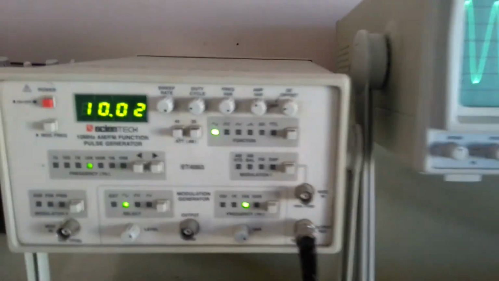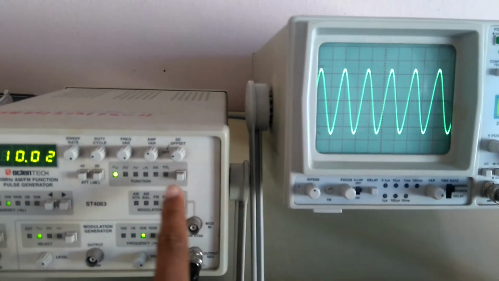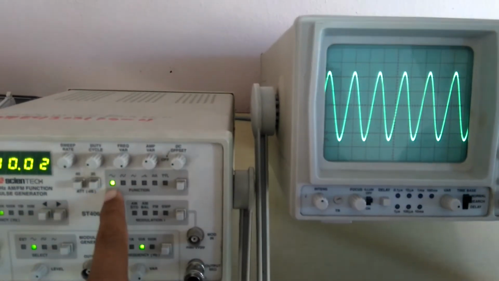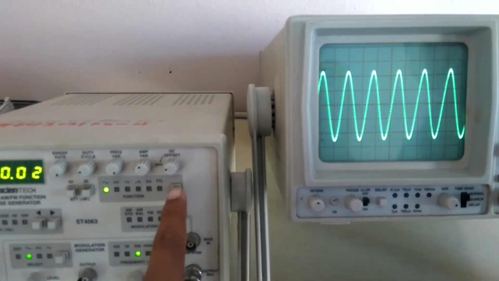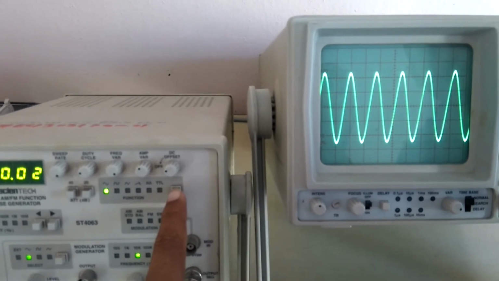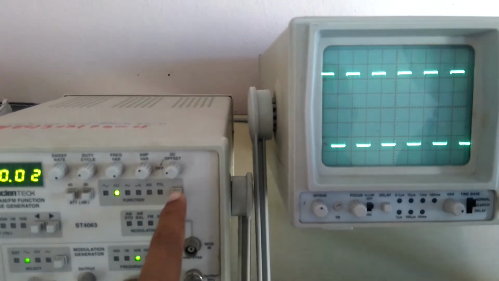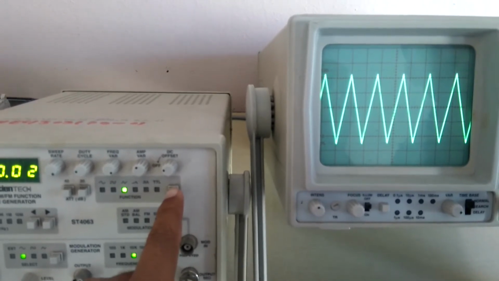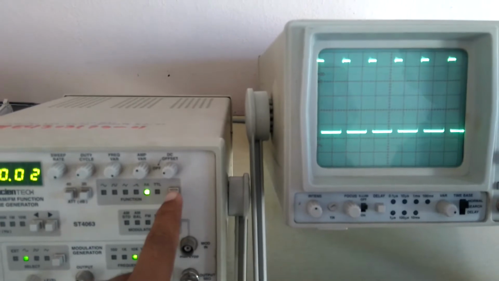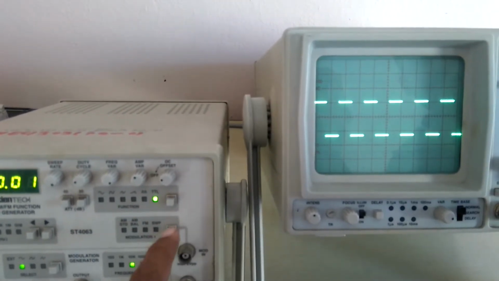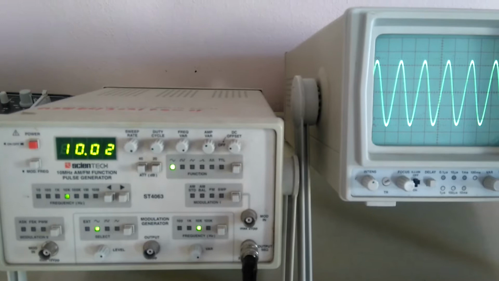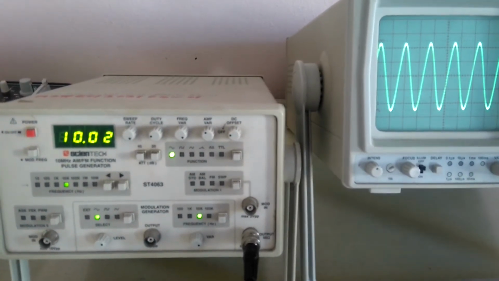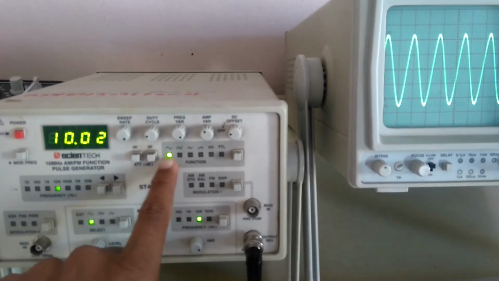Here you can see that this is the sine waveform. This is the button for selecting the form of the wave. This is right now on the sine waveform. We have different types of waveforms. For example, by clicking this button, this is the square waveform, and this is a triangular waveform. This is the sawtooth waveform, this is the pulse waveform, and this is TTL. Okay, we have now set the sine waveform. This is the function generator, and it is right now adjusted on the sine waveform.